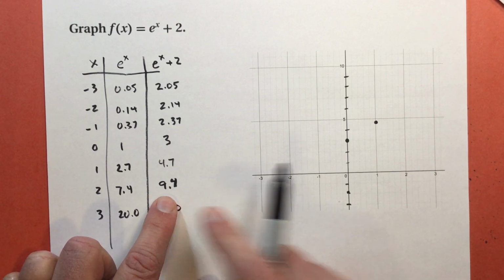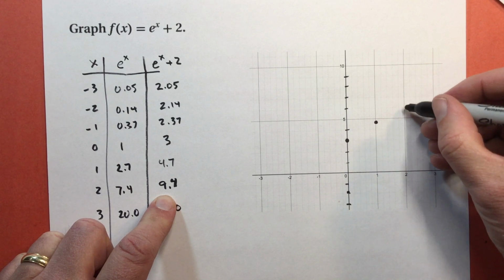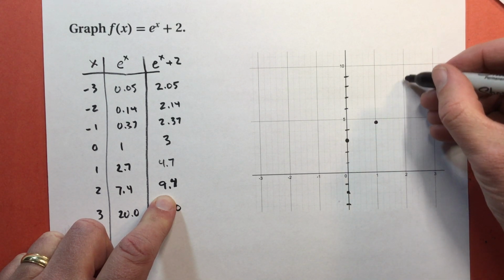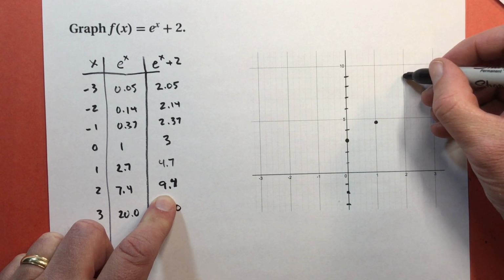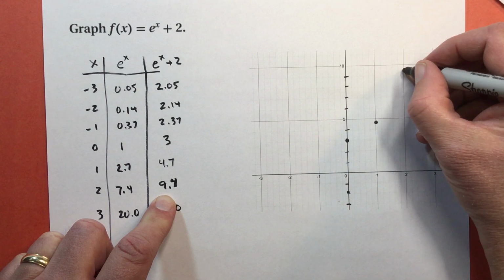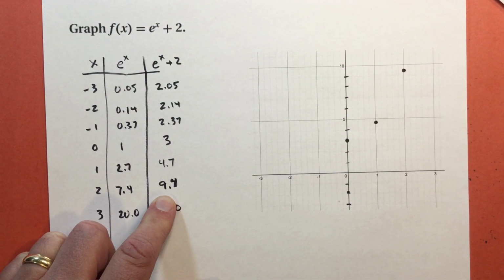2 goes up to 9.4. So here's 2. 1, 2, 3, 4, 5, 6, 7, 8, 9. Here's 10. 9.4 is really close to 9.5, which is halfway. So if you put it right there in the middle, that'll be okay. Because I made a big thick dot, I probably covered everything from like 9.3 all the way to like 9.7. So it's okay. We're just going to estimate.